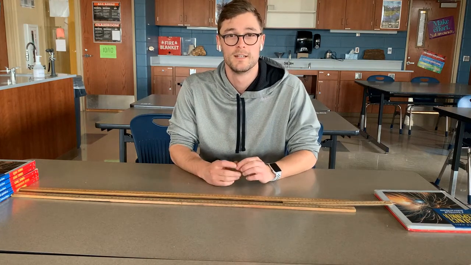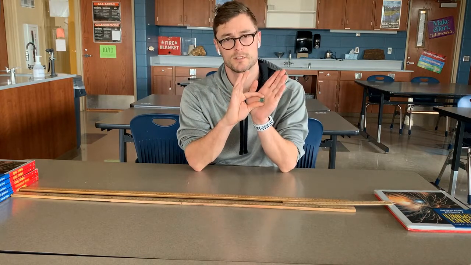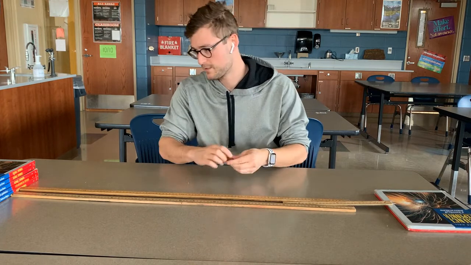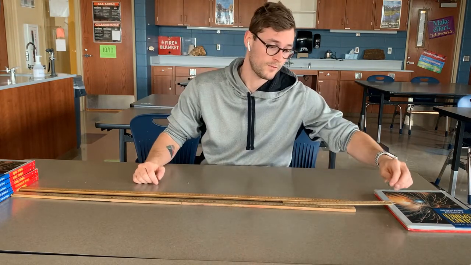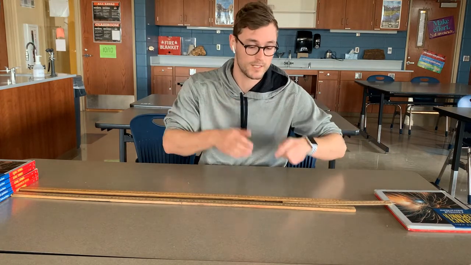Hello, ladies and gentlemen. So today we're going to be doing a demo. I have a marble in my hand. It's just a small marble, a cat eye or tiger eye marble, whatever it's called. And I'm going to be rolling it from the top of this foot-long ruler. It has kind of a groove in it.